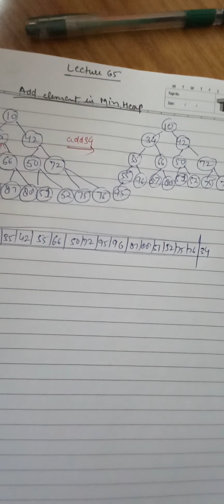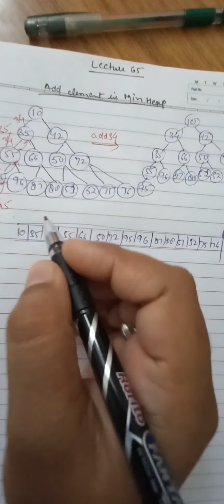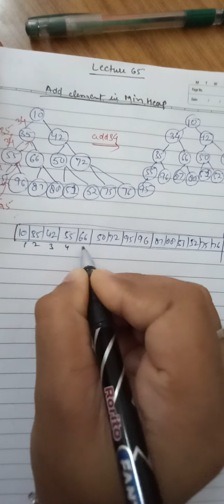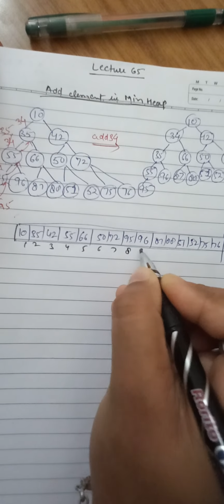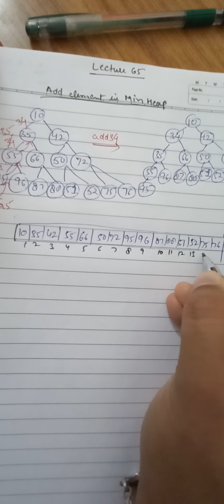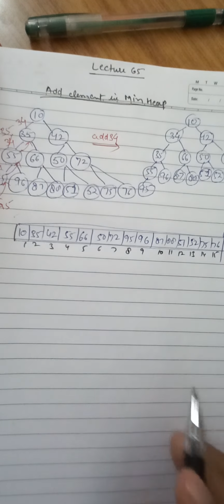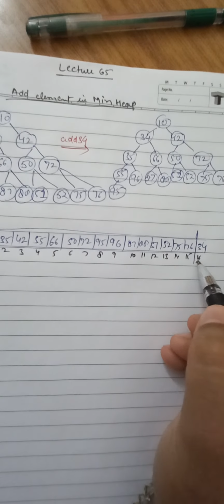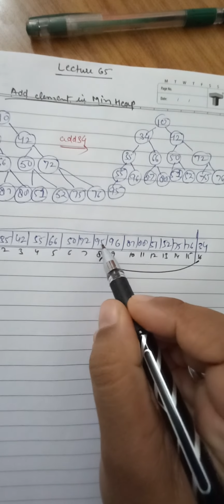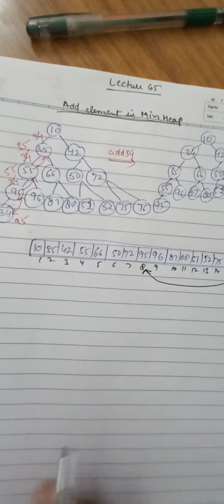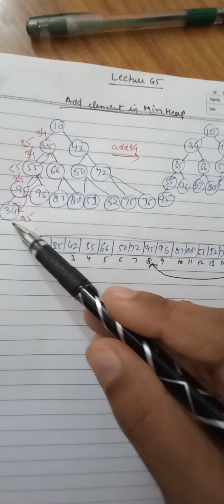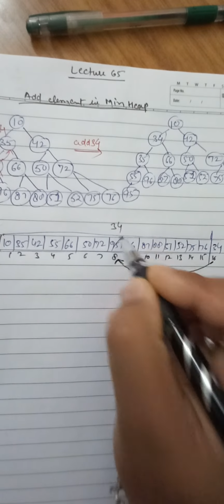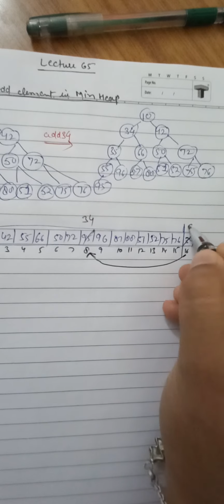We will do indexing now so that it will be clearer. The indexing will be 1, 2, 3, 4, 5, 6, 7, 8, 9, 10, 11, 12, 13, 14, 15 and 16. The new element is at index 16. The parent of 16 is 8, so it will go directly to 95. So we swap 95 with 34. Instead of 95, 34 will come and 95 will go here.